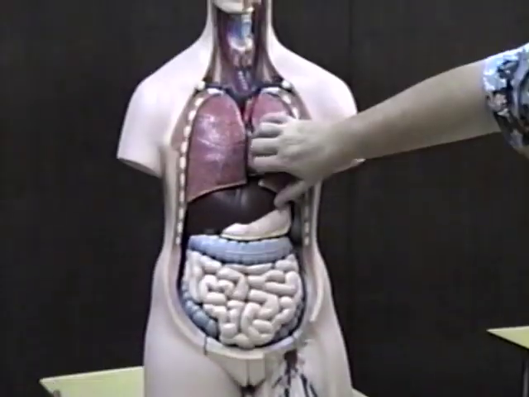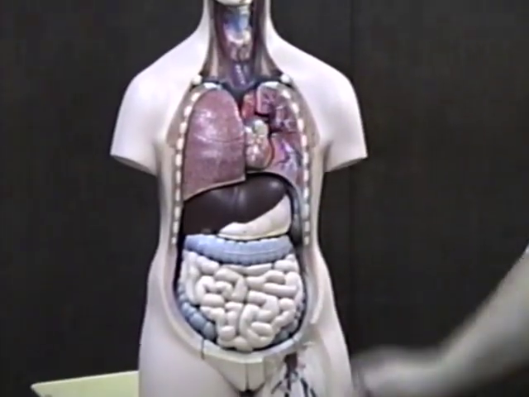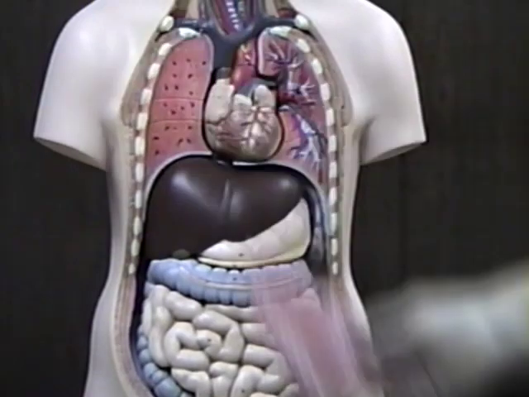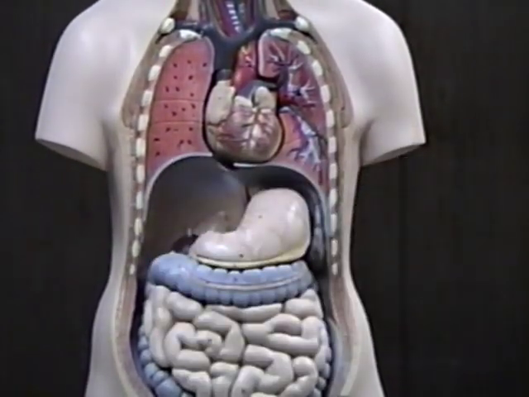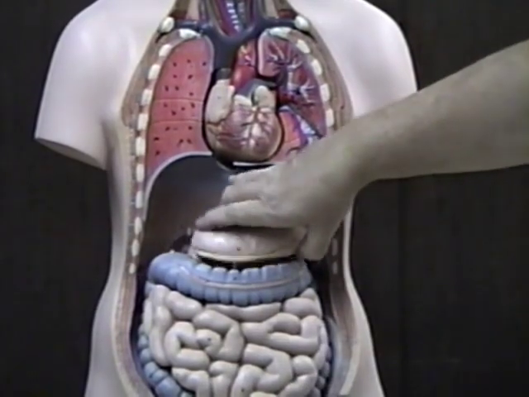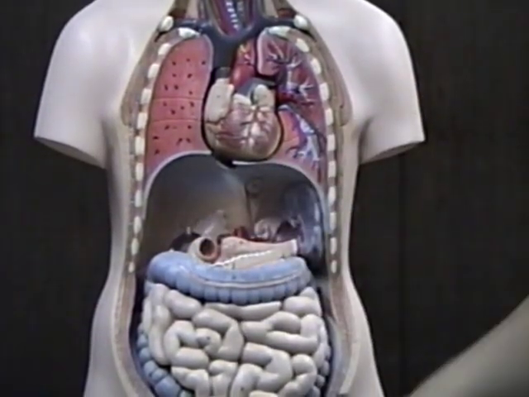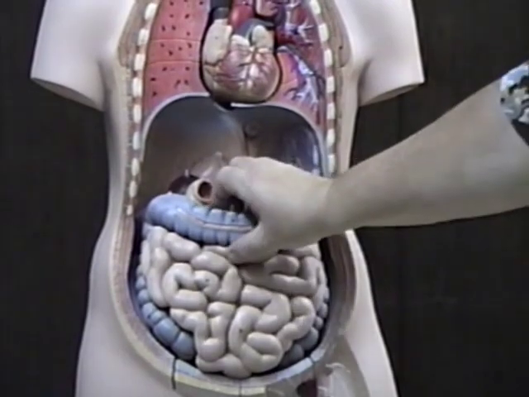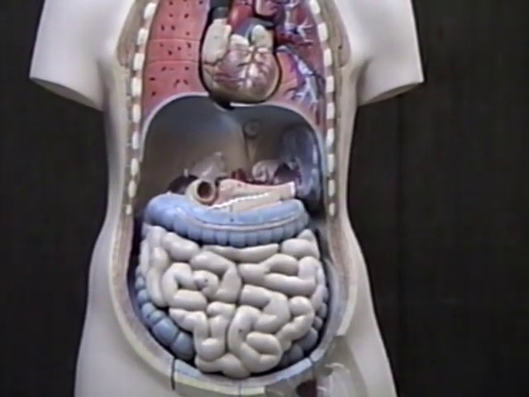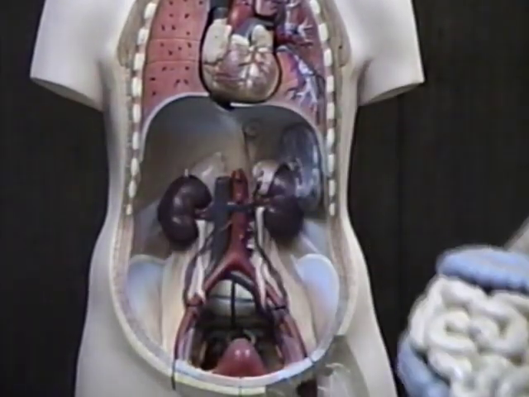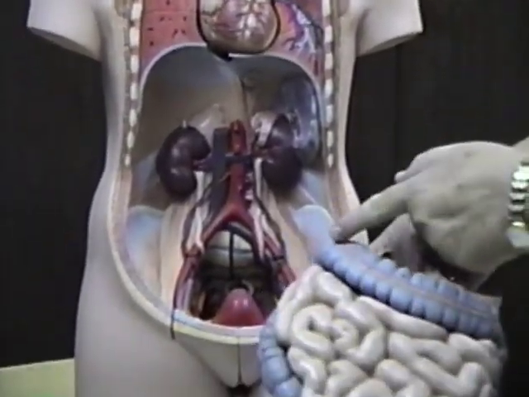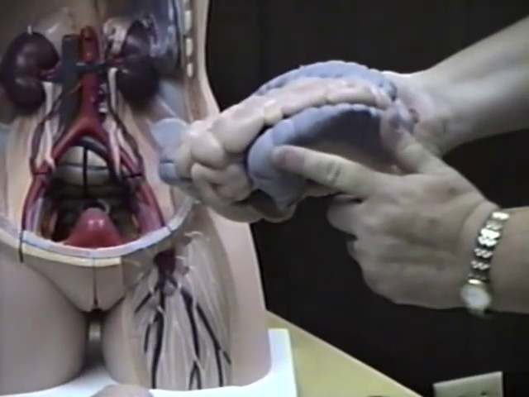If we take out the organs, the lungs, the liver, the stomach, this whole section here will lift out, and we are able to see then the ascending, transverse, descending colon.